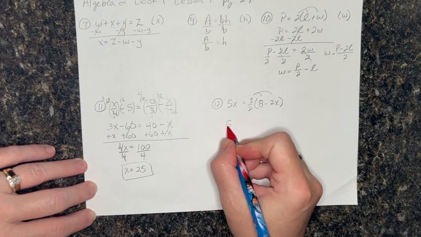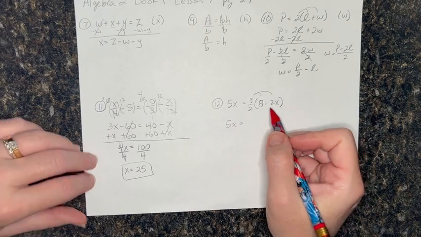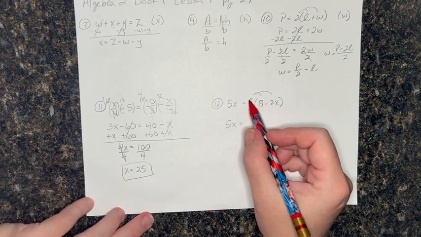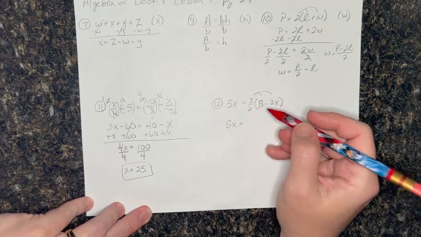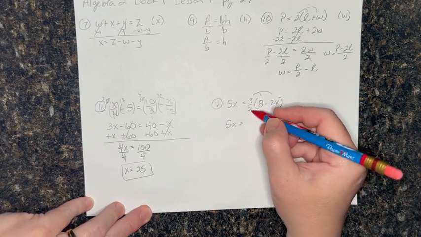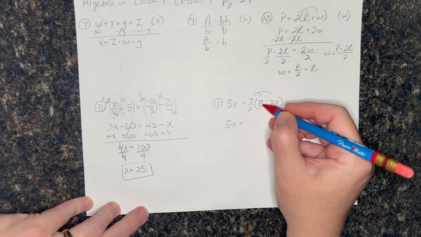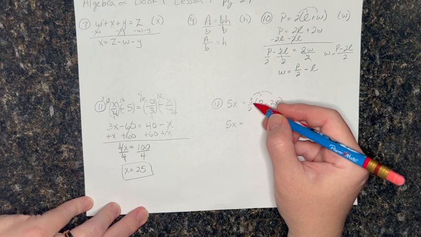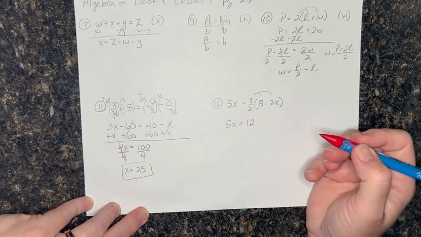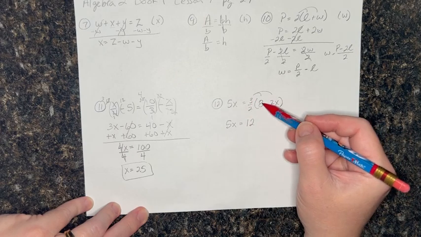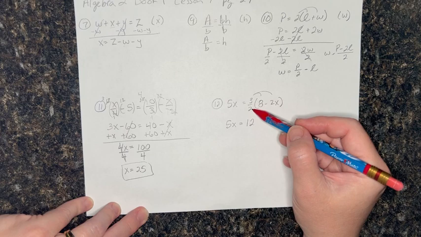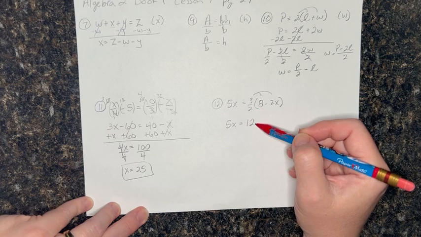So my 5x isn't going to change for right now. 5x is going to be equal to 3 halves times 8, okay? 2 goes into 2 one time. 2 goes into 8 4 times. So then it's 4 times 3, or 12, right? Or you could take 3 times 8, which is 24, divided by 2 is still 12, okay?